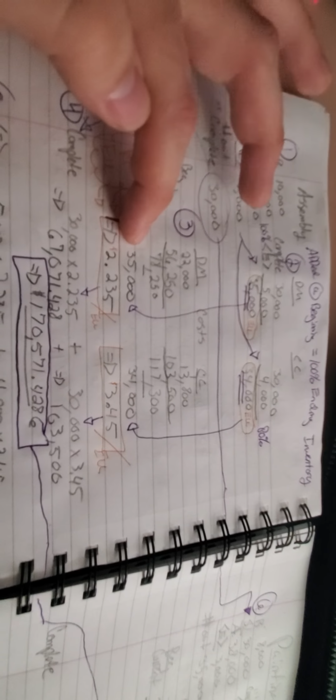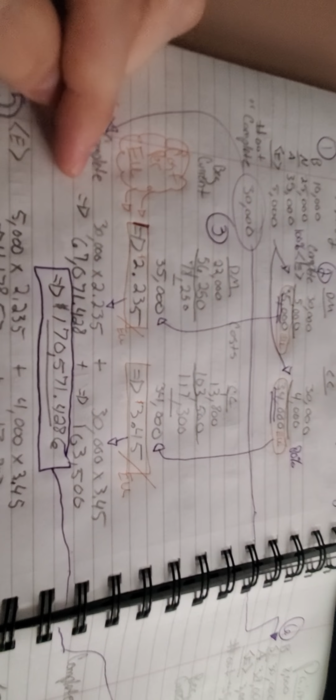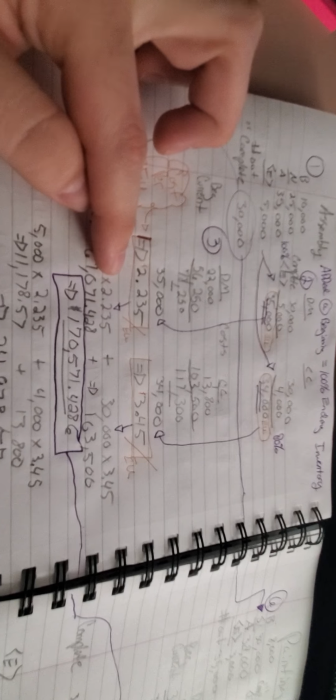You divide them by the equivalent units to get the cost per equivalent unit. Find your completed amount, and that will give you the completed amount for this specific assembly process, and then it gets transferred to the painting.